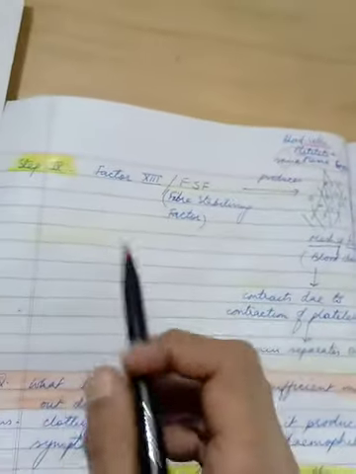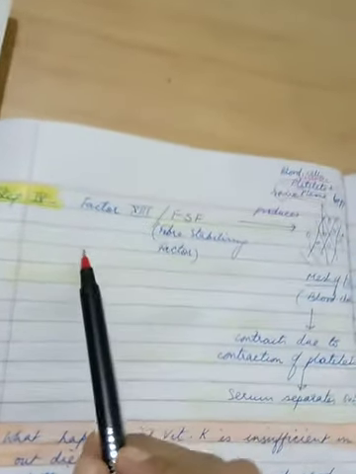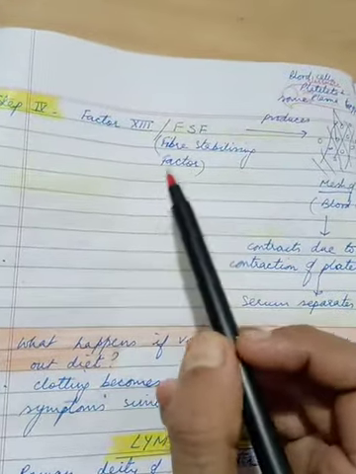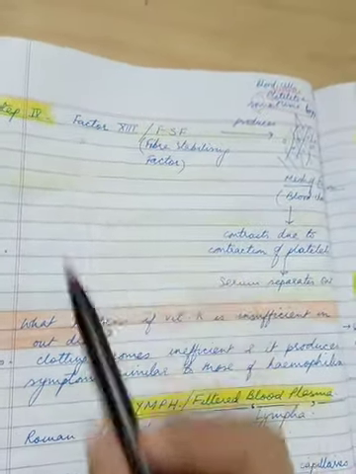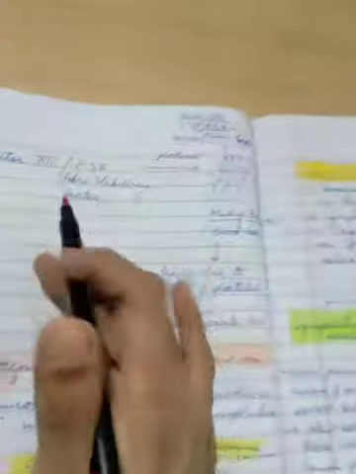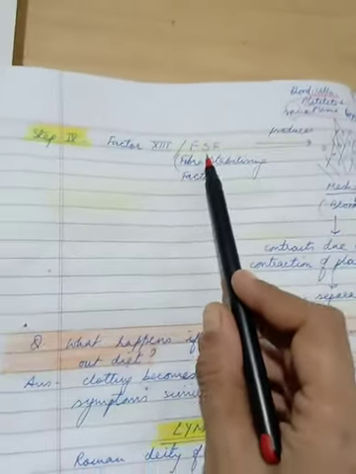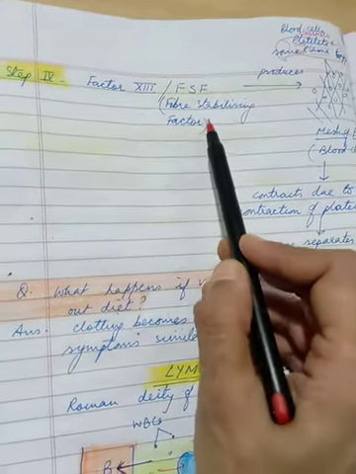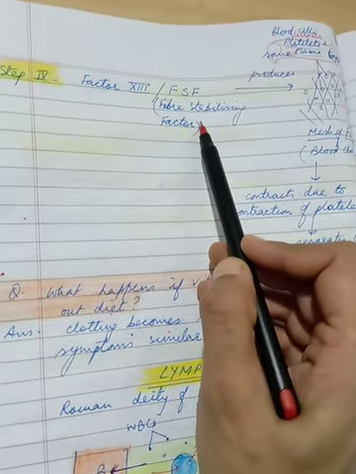The last step of blood clotting is step number 4, where we talk about the formation of the blood clot. This is the decisive step here, the final step. And in this formation, what happens? Factor 13, just now we talked about this factor 13 over here, right? This factor 13 is also called FSF, in other words fiber stabilizing factor, that is the fibers formed will be stabilized permanently, right?